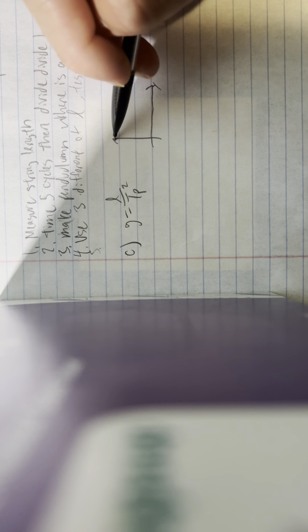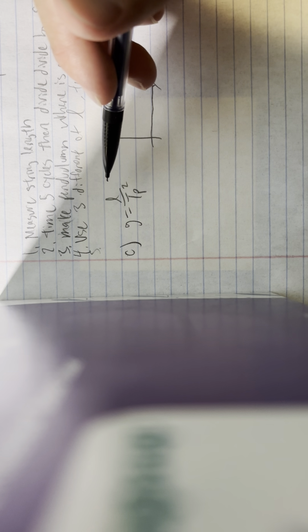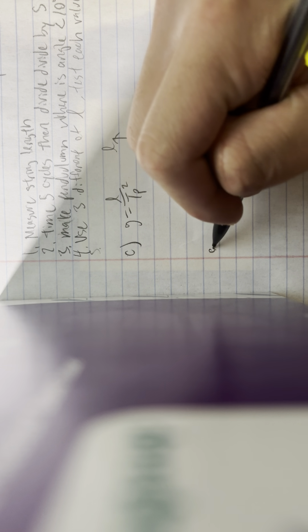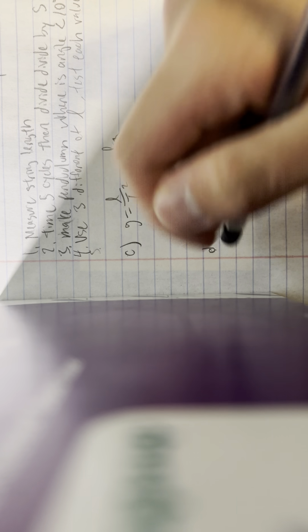And so when you're making the graph, on the vertical you will have the period of the pendulum, and as the horizontal, you have length.